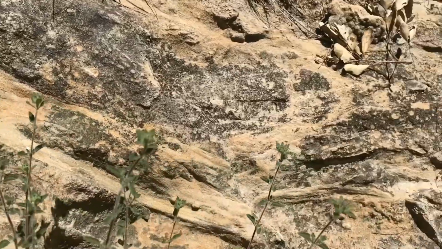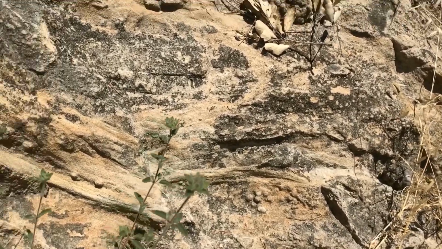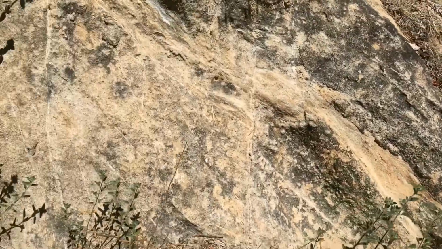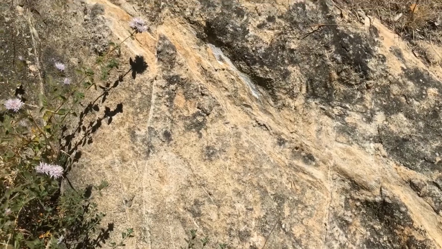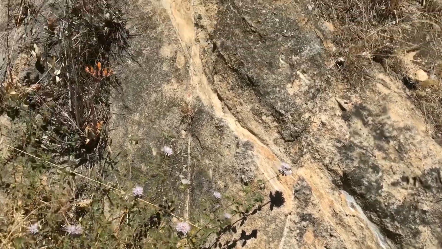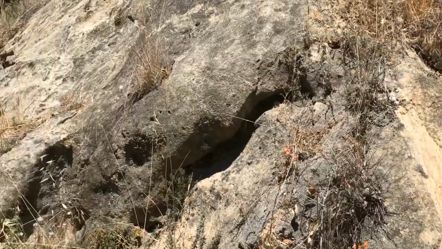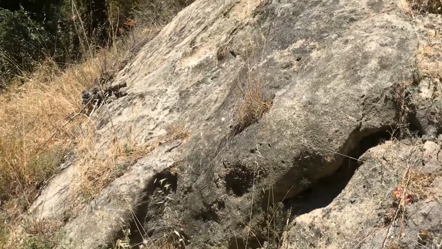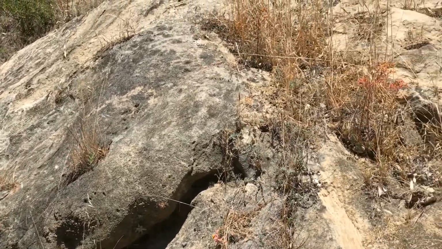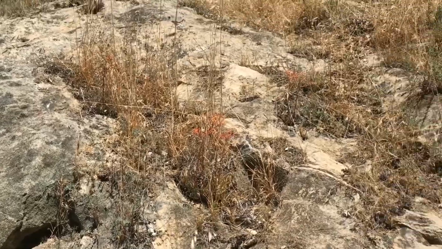So there's all kinds of minor faulting in here, which again gives evidence of being close to an active fault, which from what I understand is no longer active.